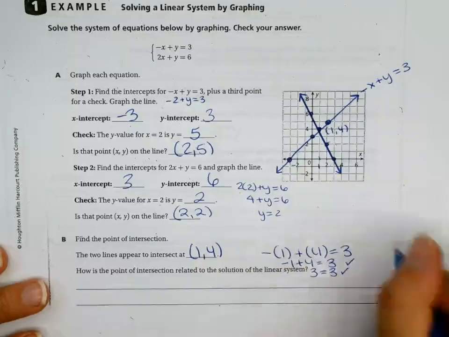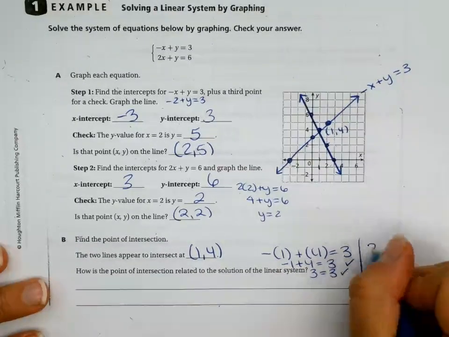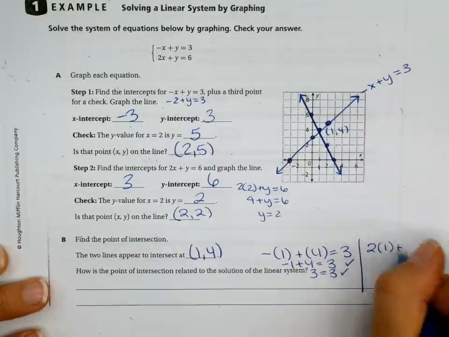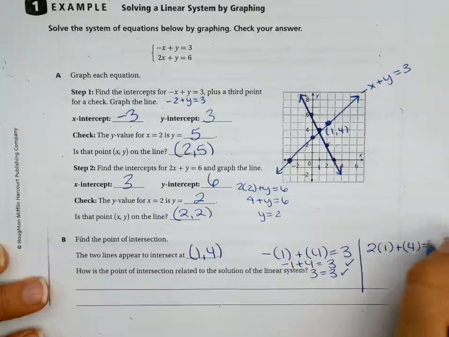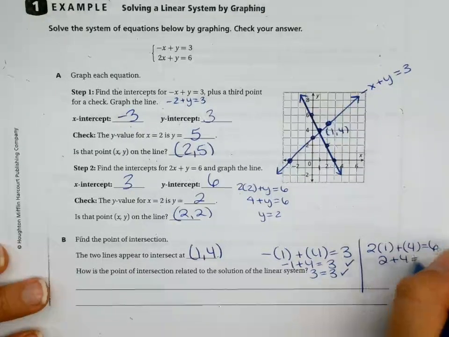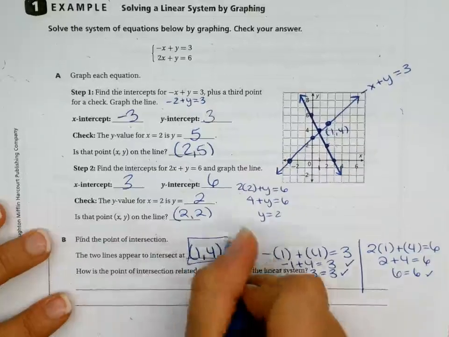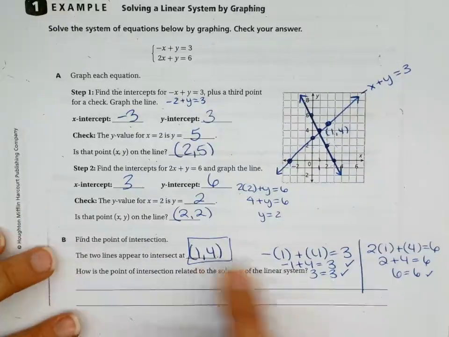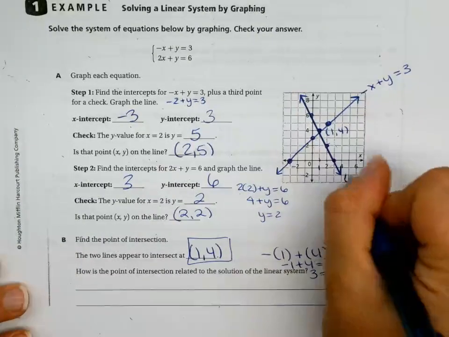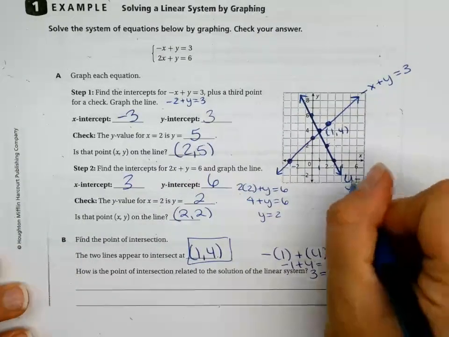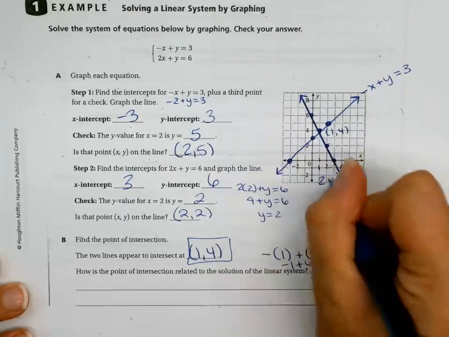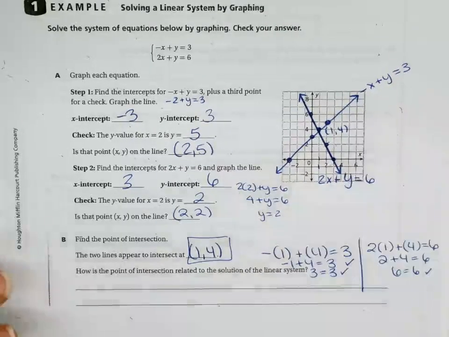And then for the other one, 2 times 1 plus 4 equals 6. 2 plus 4 equals 6. 6 equals 6. Sure does. So we know that we got this correct because this is a solution for both of the equations if I plug it into both of the lines. This line is 2x plus y equals 6. Okay?